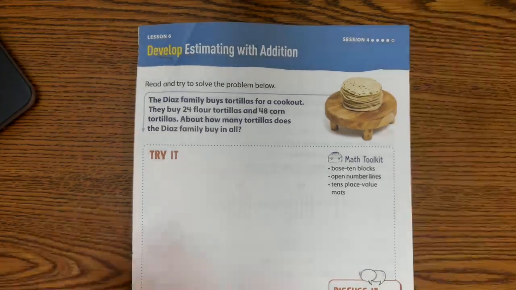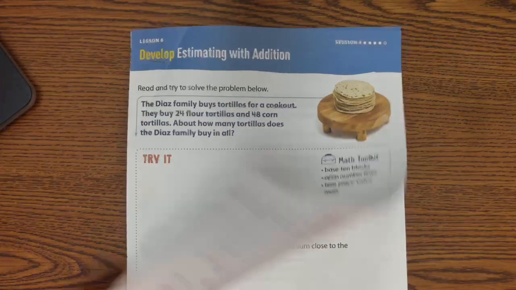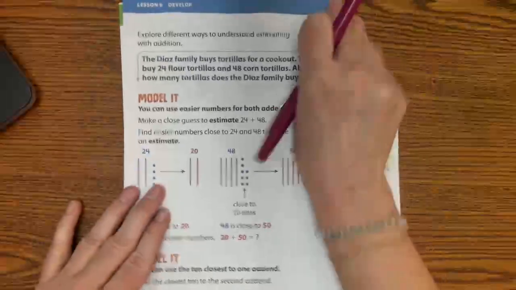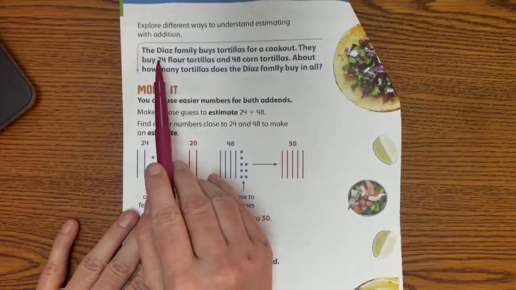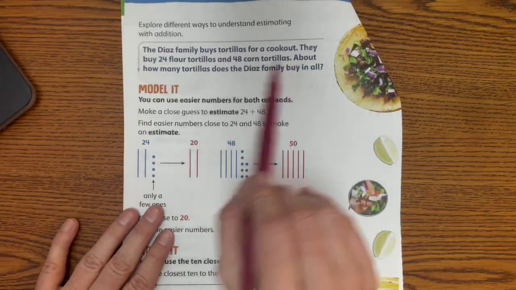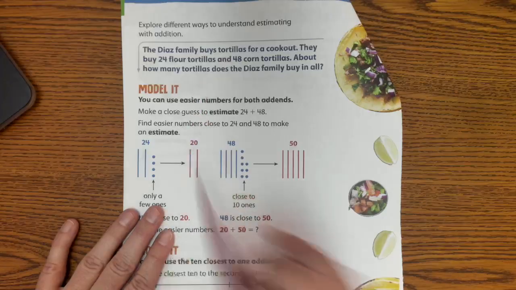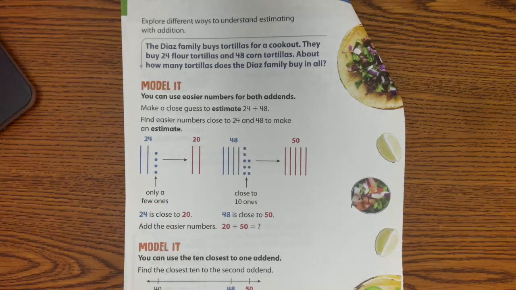Right, today's lesson we did was lesson 6, session 4. It's estimating with addition. This one, we're going to use this story problem right here. The Diaz family buys tortillas for a cookout. They buy 24 flour and 48 corn. About how many tortillas does the Diaz family have?